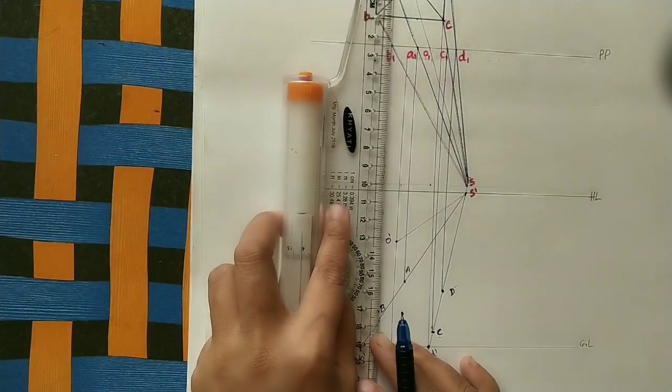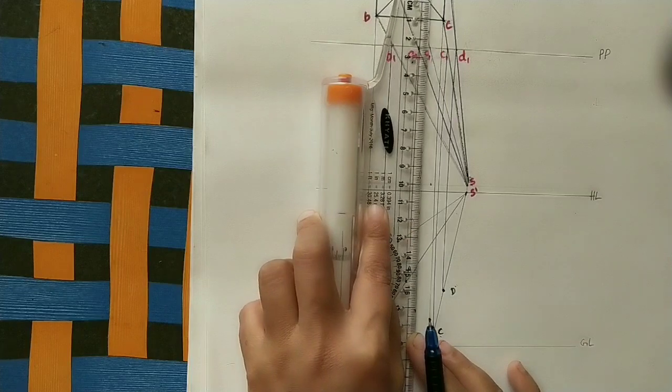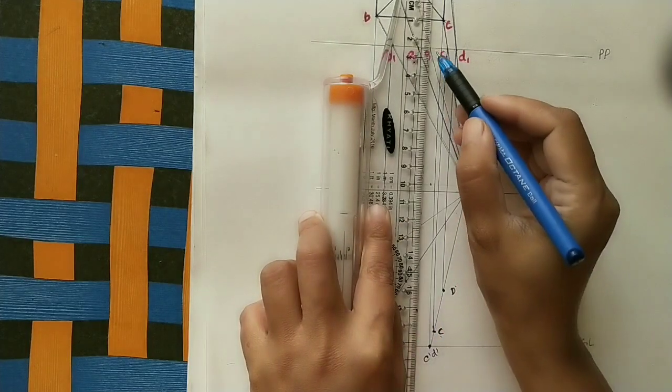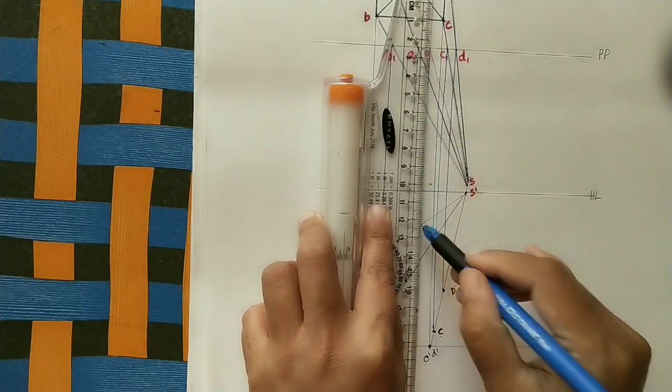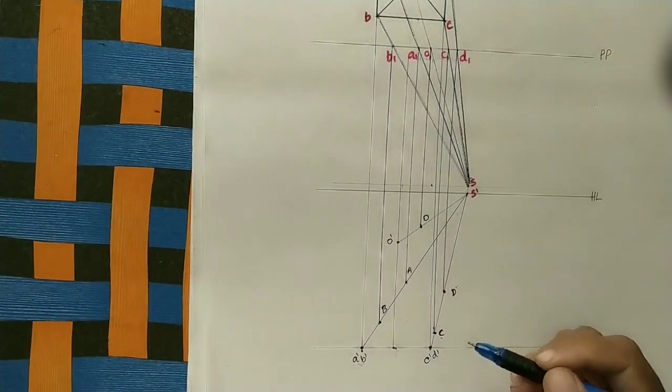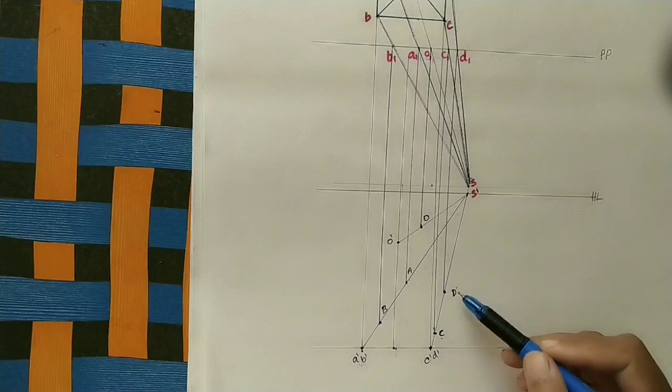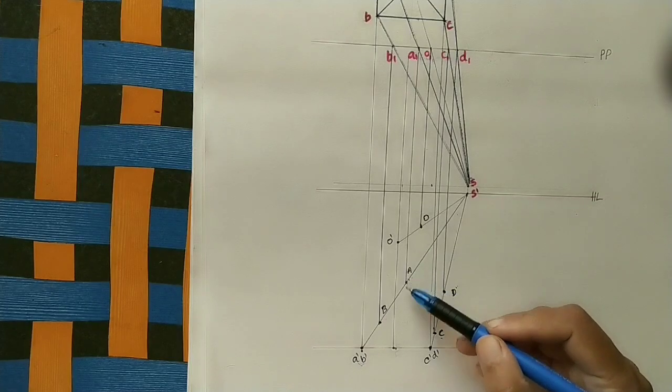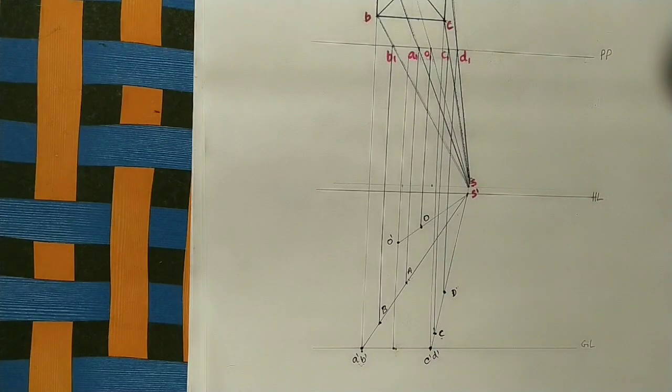Take this as the reference. We can take any vertical line. So from apex to the apex line. This is the apex. We did the line here, we will do the line here, apex to apex. This is capital O. Now join all capital letters A, B, C, D and join all corners to the apex. We will get the perspective view.